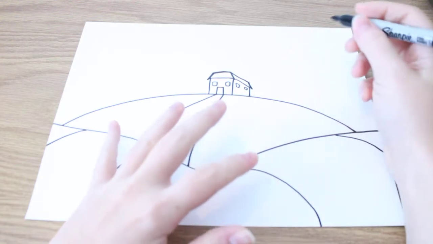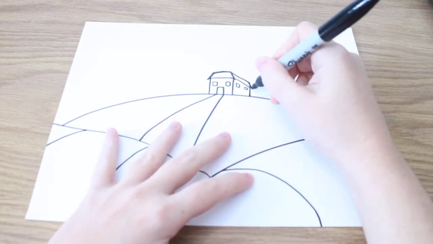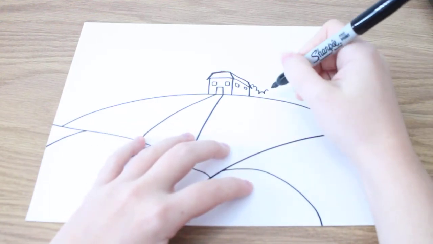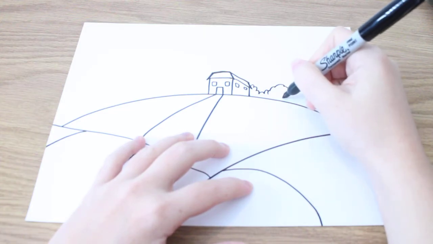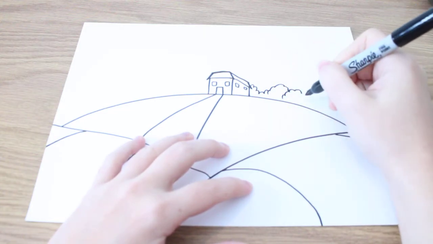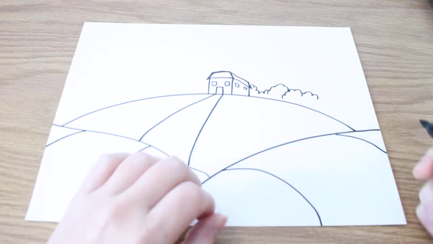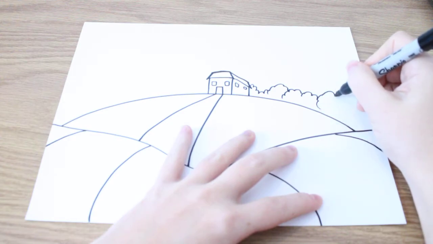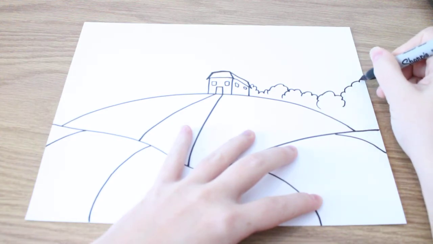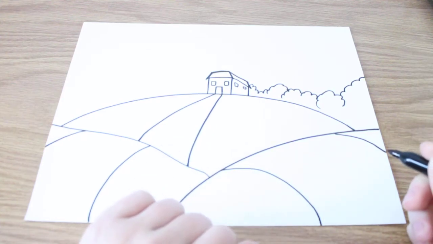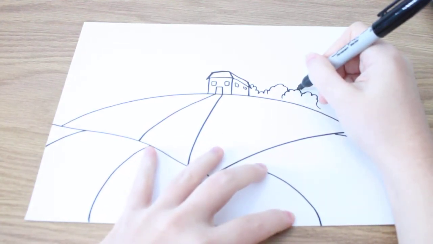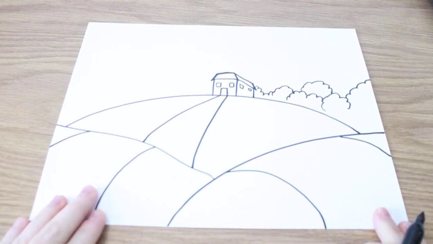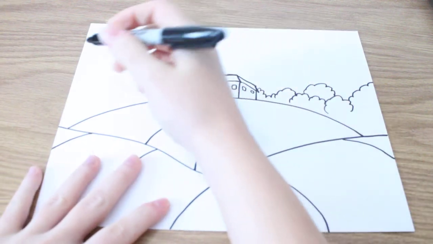Okay, now we're going to put some little bumpy lines for trees in the background. They can be kind of overlapping, across the other side too.